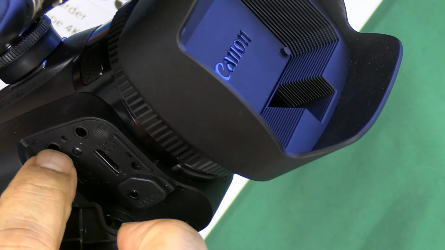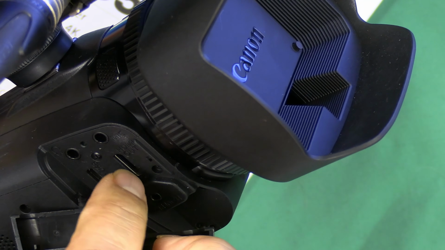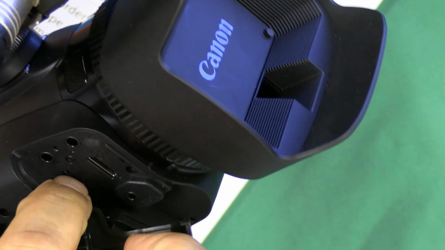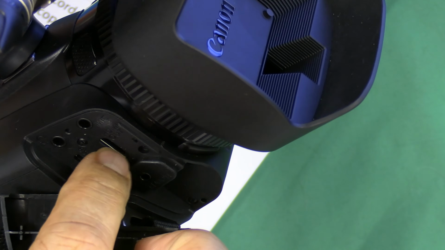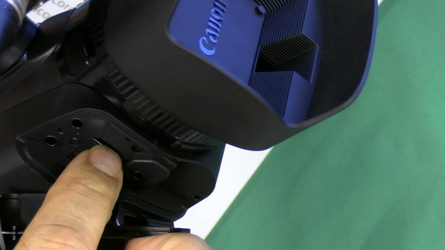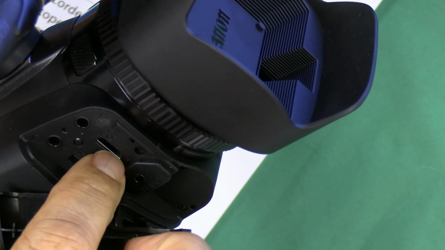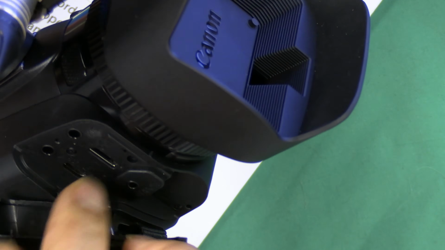Aside from the headphones and the mic, you have the audio out, and you have the USB if you wanted to use this as a webcam connected to your computer. HDMI, if you wanted to connect it to, for example, a monitor, much like I do in class when I have the camera broadcasting to another television.